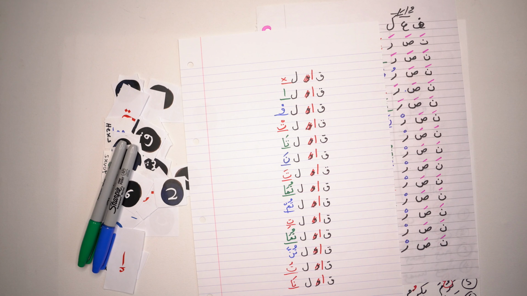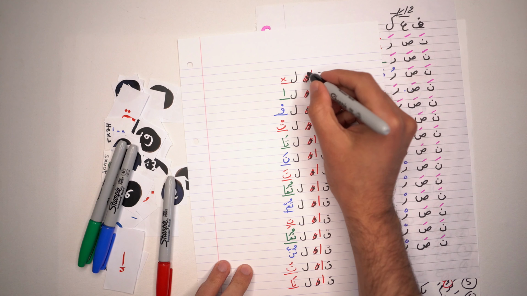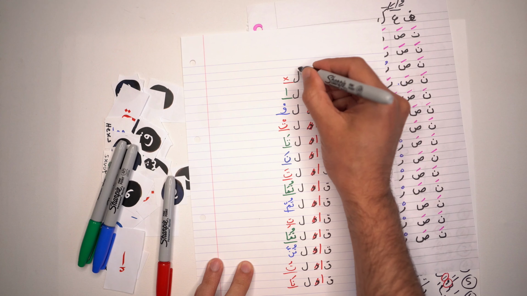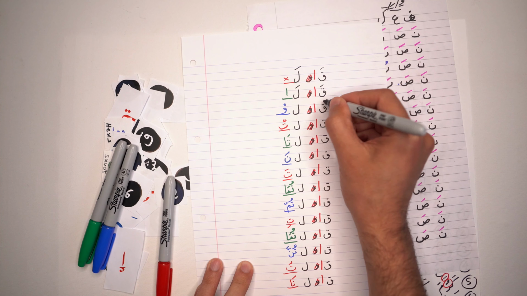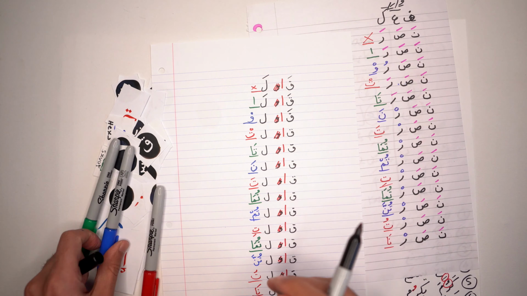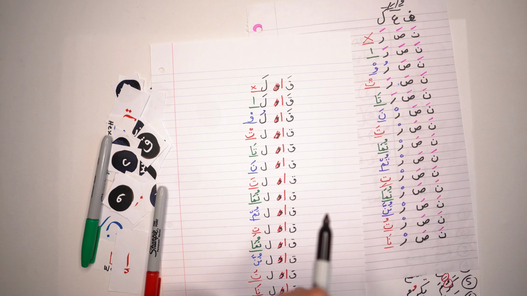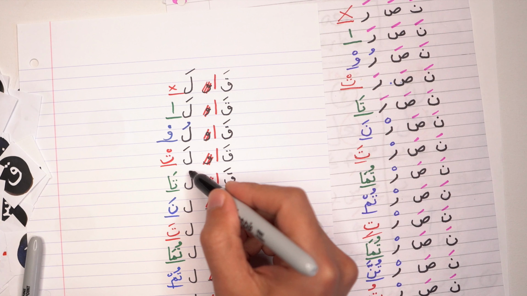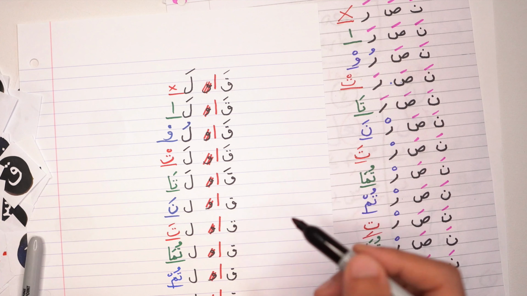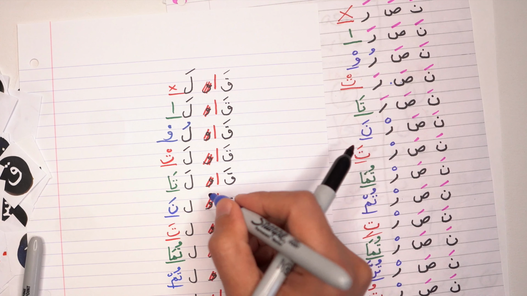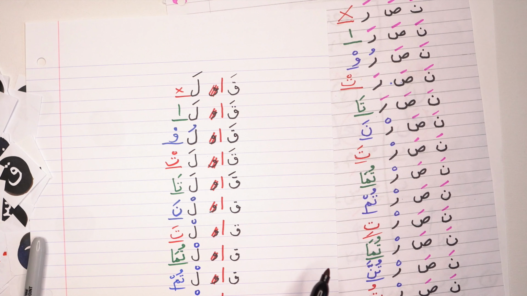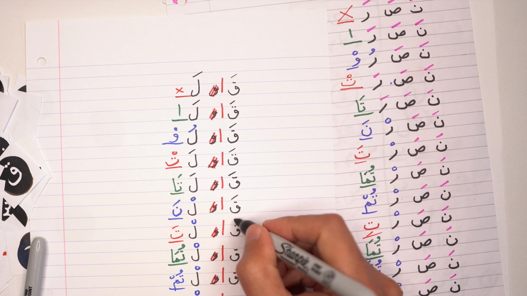Now let's add these vowels on here. These all should be the same: qa, la, qa, la, qa, and this one, remember, is supposed to be lu, blue. And then you've got qalat, qalata, and then these over here, all of these are sukun. And then this is supposed to be qala, qala, qalu.